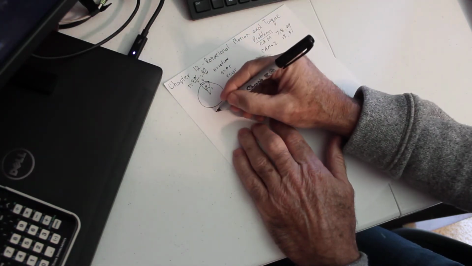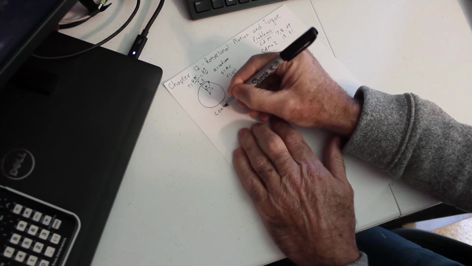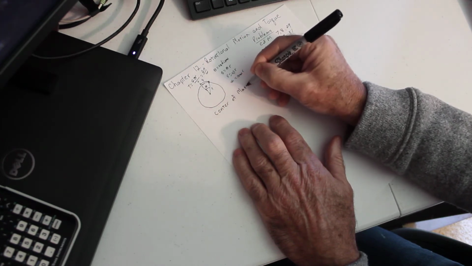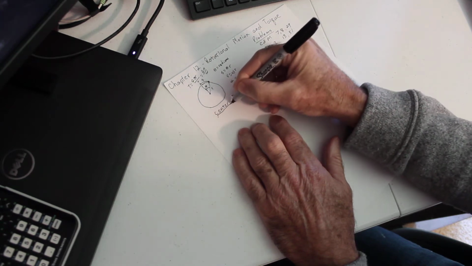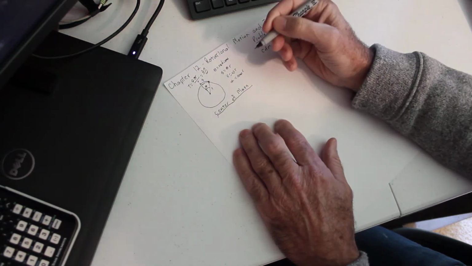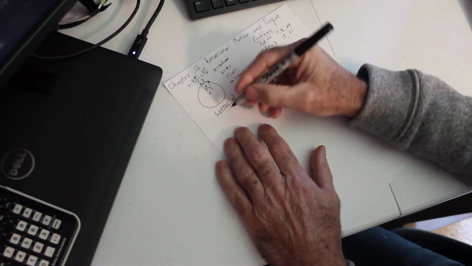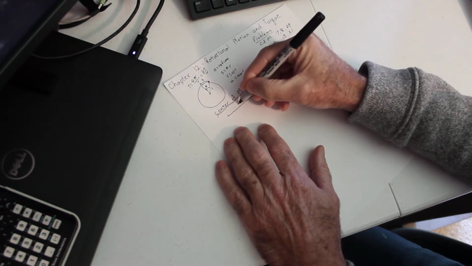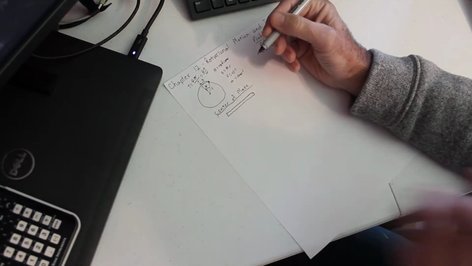All right, now we're going to talk about something called the center of mass. The center of mass is for an extended object. We've always been talking about objects, but we've always treated them as a point.